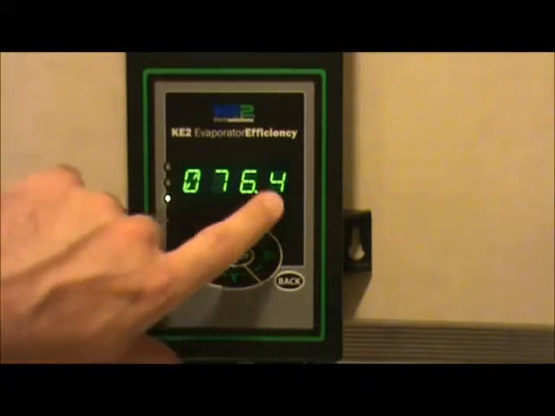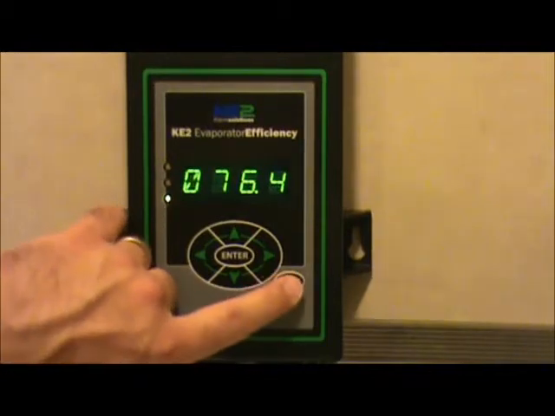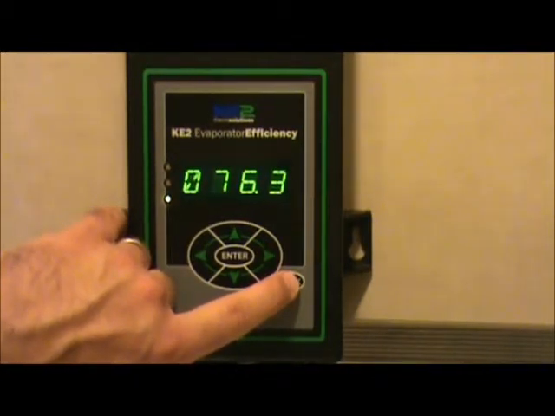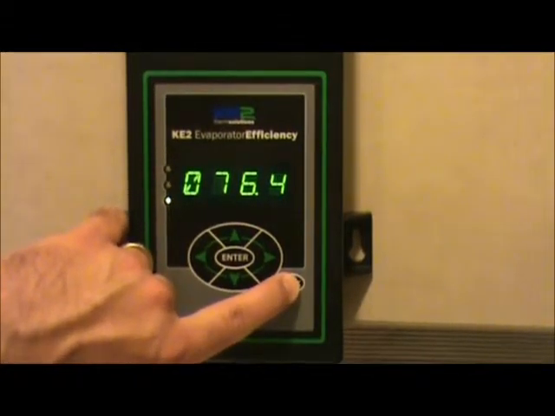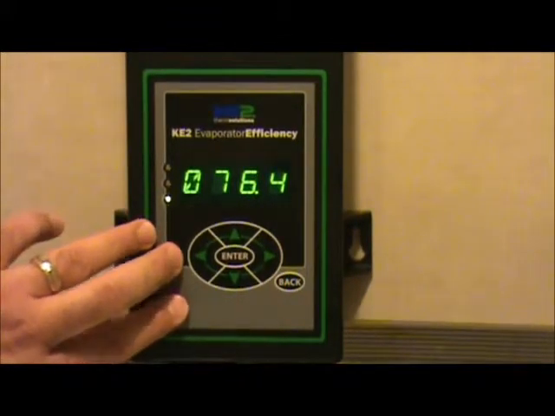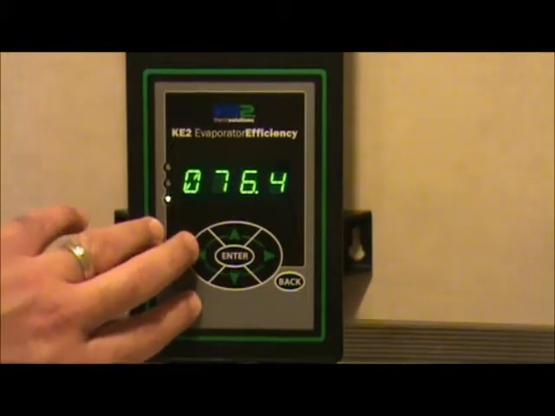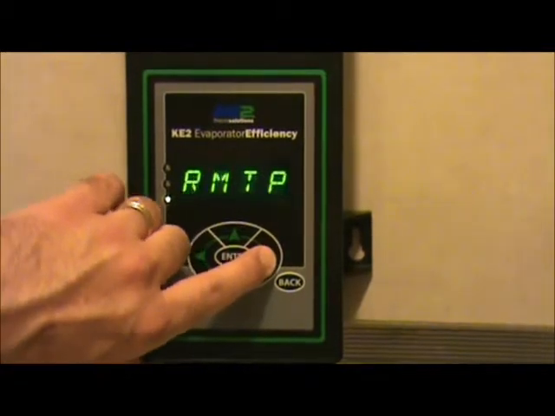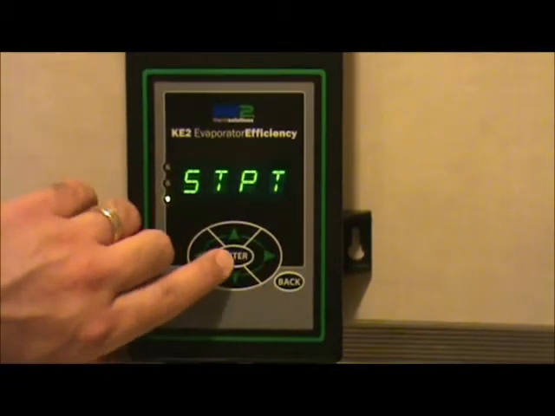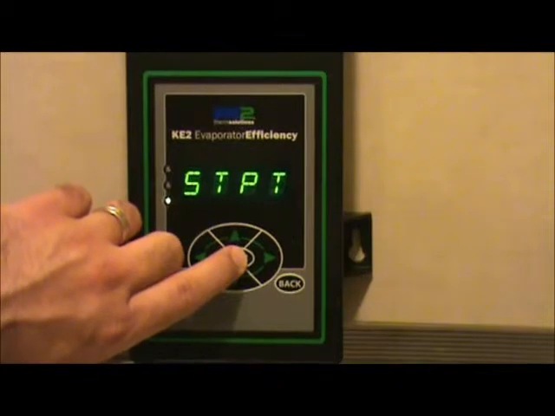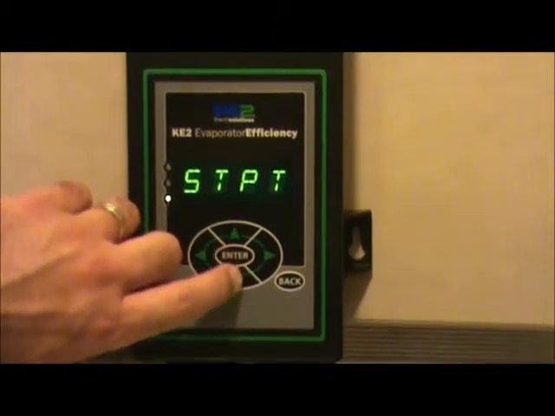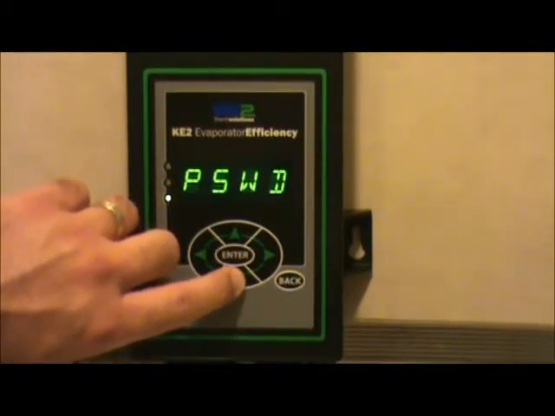So to start, you want to start where it shows the room temperature reading of the space. To make sure that you're at that point, press the back button a couple of times to make sure that you are displaying the room temperature. From here, you can navigate right or left to go to the set points column header, which is STPT. Hit the enter button or the down button to enter this column.